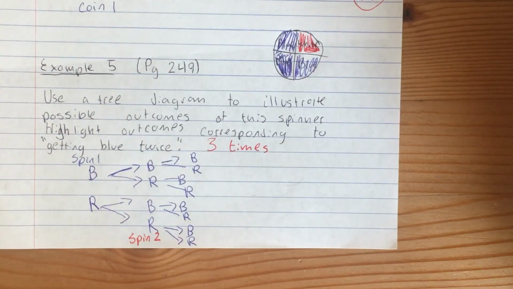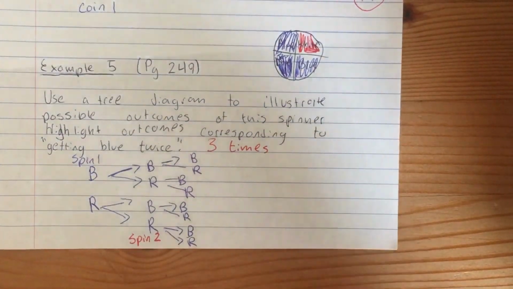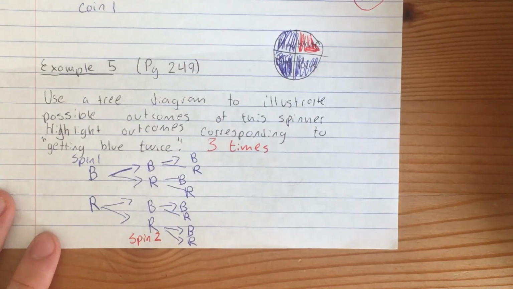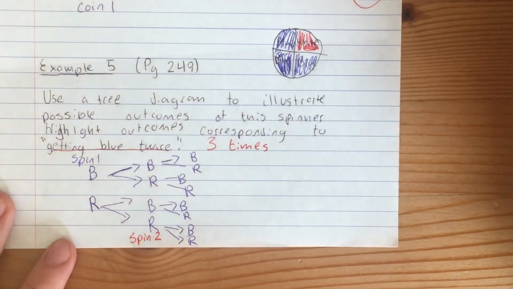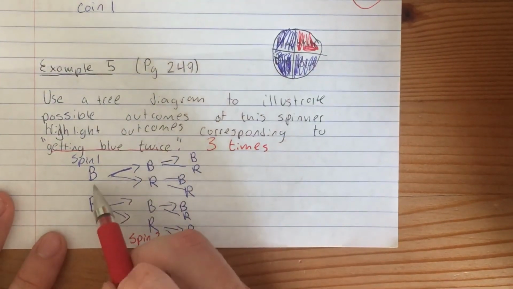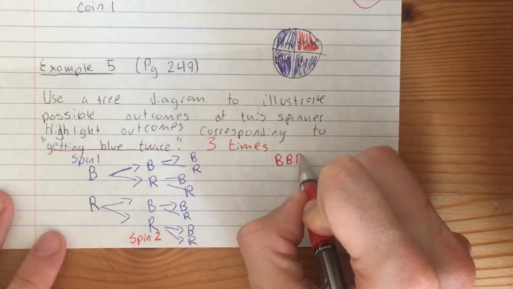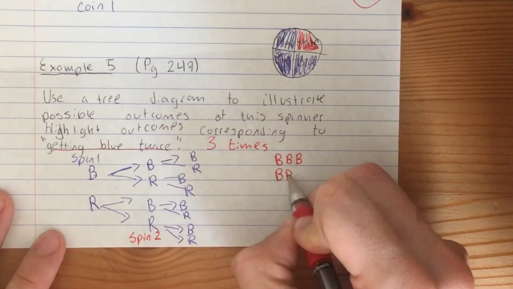Depending on how many outcomes you have, these can start to get a little trickier. And so with the tree diagram, I just like to write out all of the possibilities here. I like to write out the sample space, and then we can identify how many times our event of getting blue twice is going to occur. So we could go B, B, B. We could go blue, blue, red, BBR.